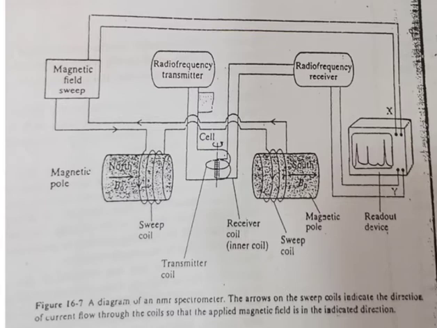Means there are two types of fields. The first one is a magnetic field and the second one is radio frequency light, that is an electric field. Means electric field and magnetic field, both types of fields are there. You have to keep at least one field constant. Keep the magnetic field constant, the radio frequency can be measured. When the radio frequency is kept constant, you can measure the magnetic field. So here at the readout device, two ways are there. See, the first way is the X way and the second way is the Y way. So two types of measurement are done.